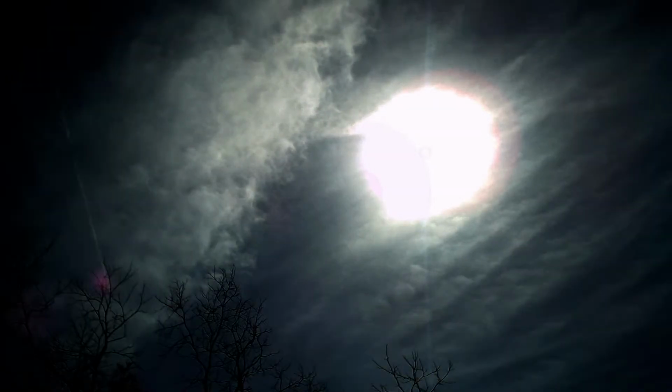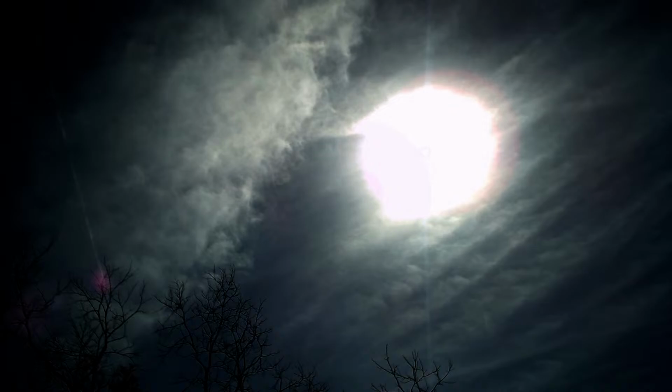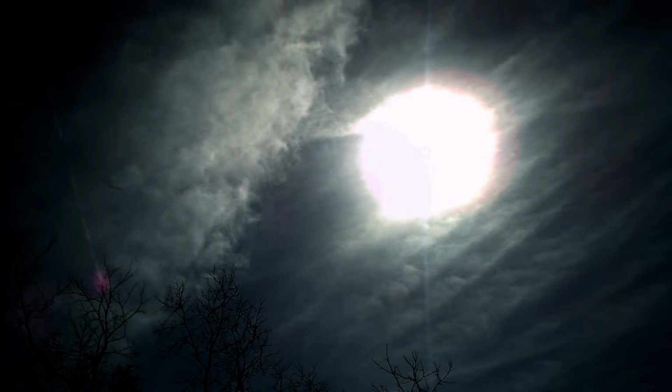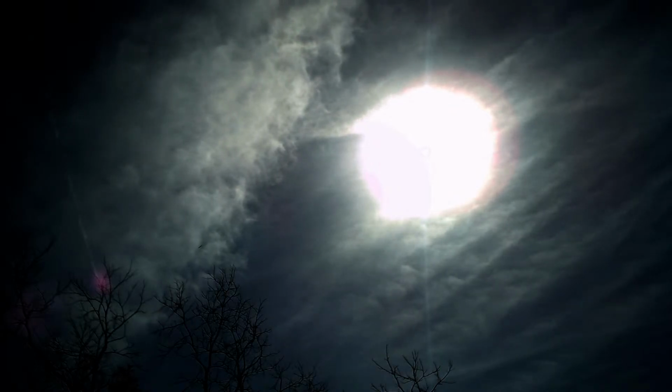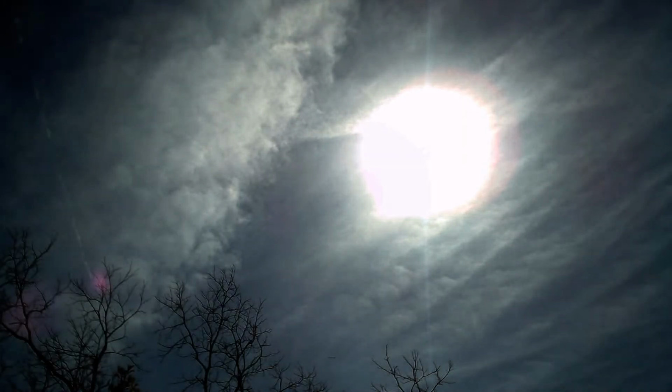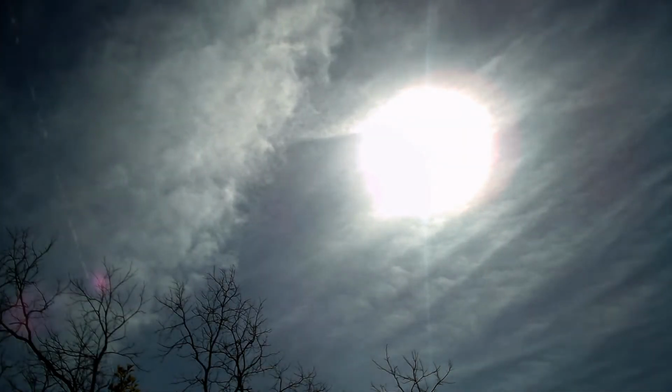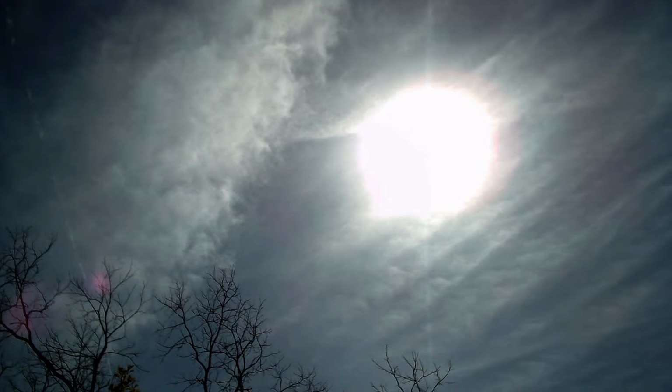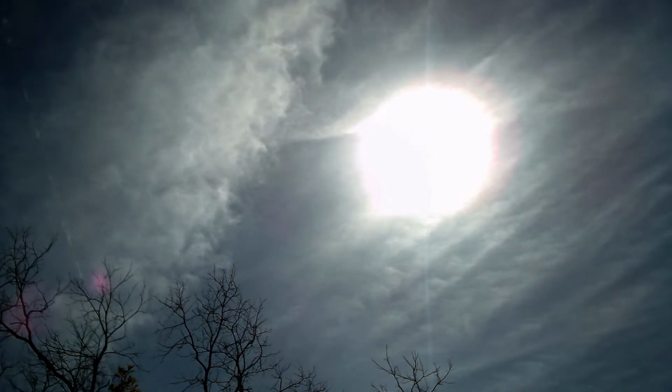Let me try something. There looks like a big object beneath it too. Wow, they got a lot of waves in the sky. A ton of waves. Let me look at this again.